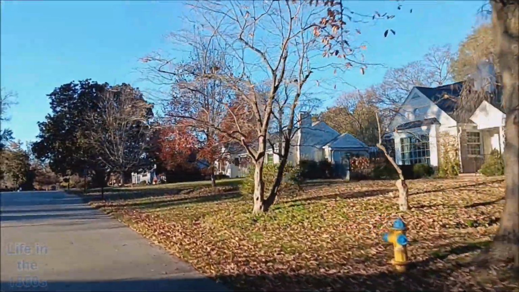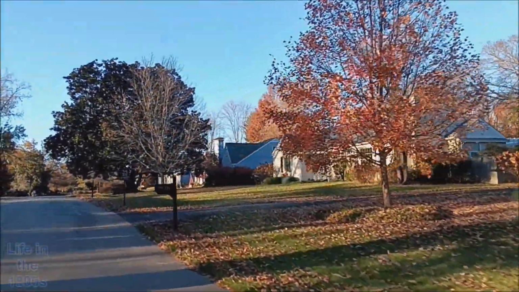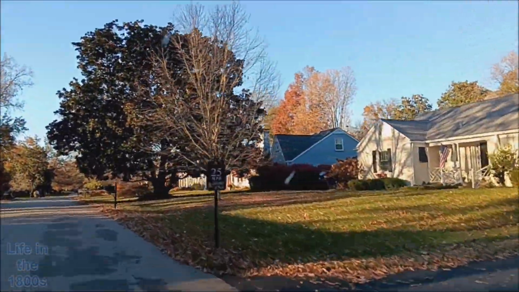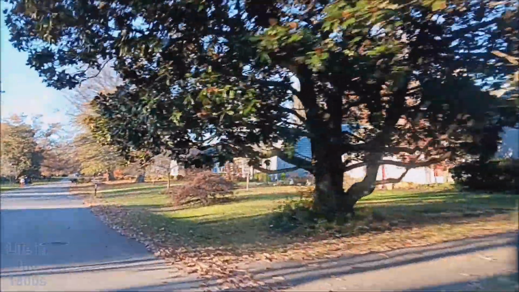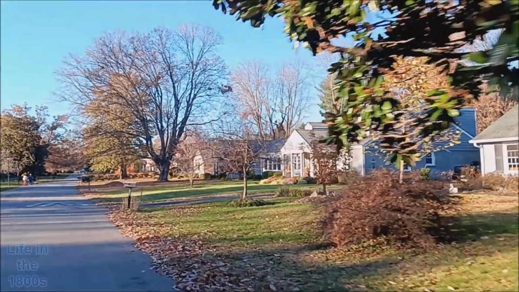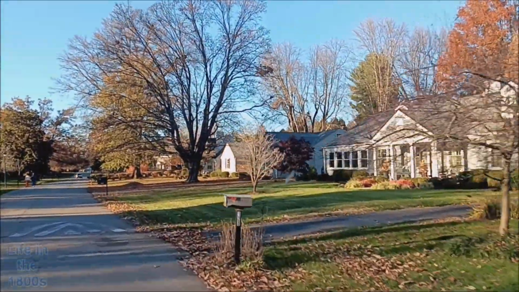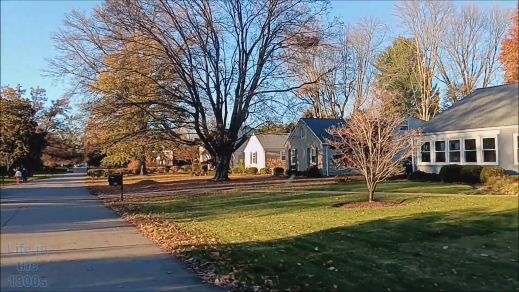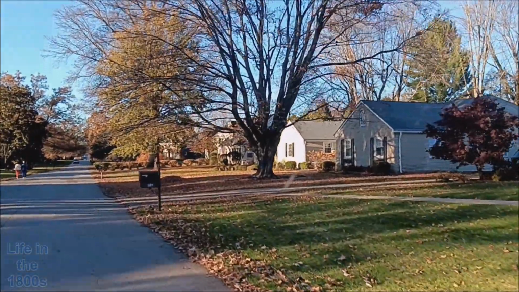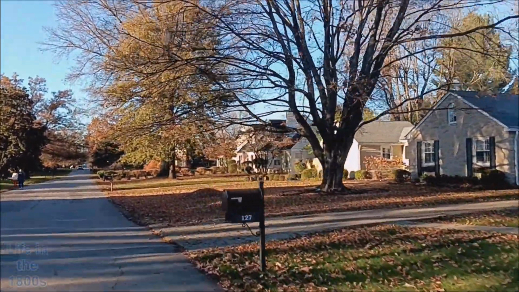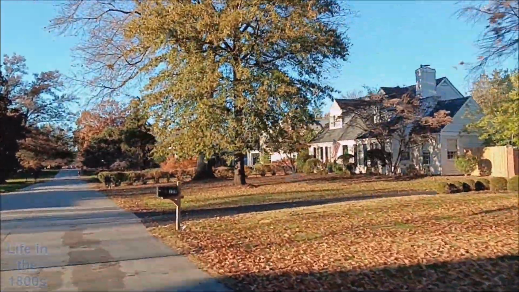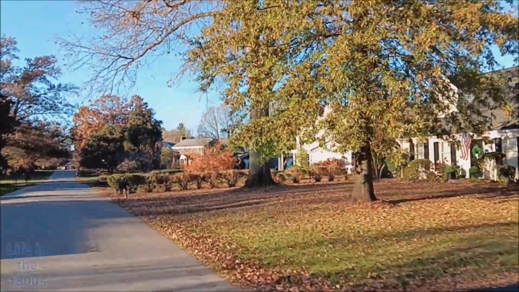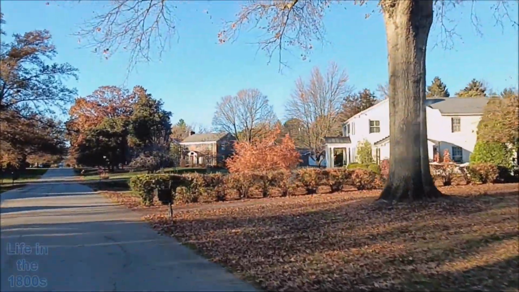We're currently driving through the Indiana Hills neighborhood of Louisville, Kentucky. Richard Taylor, Zachary Taylor's father, he served in the Revolutionary War. He started out as a second lieutenant in 1775, I believe.